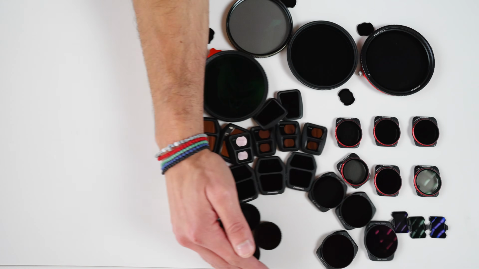In this video, I'm going to explain everything about ND filters, what they do, how they affect photo and video, and which one you should buy.